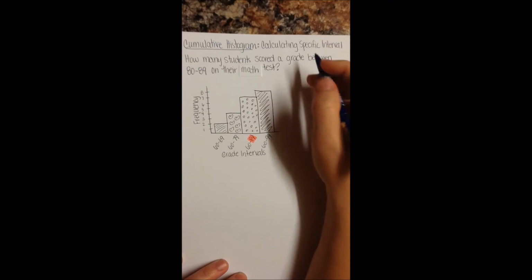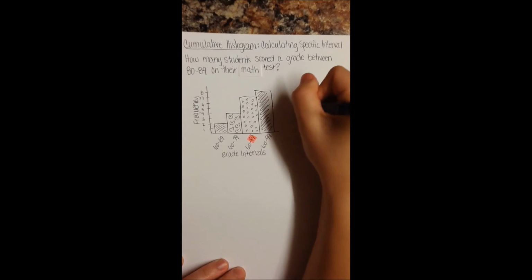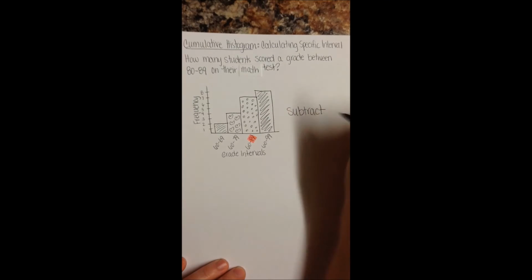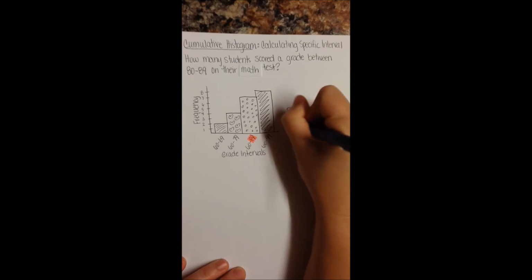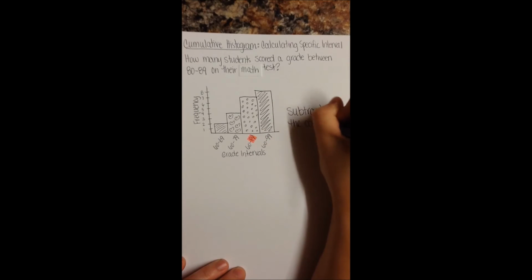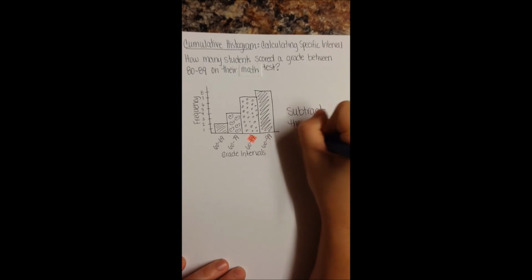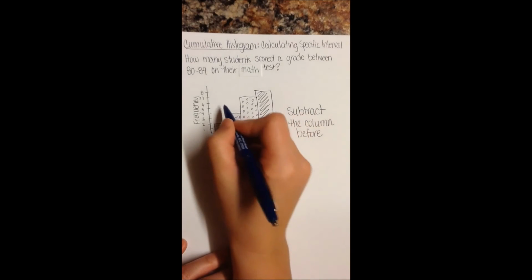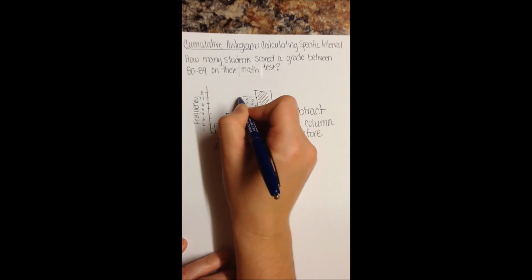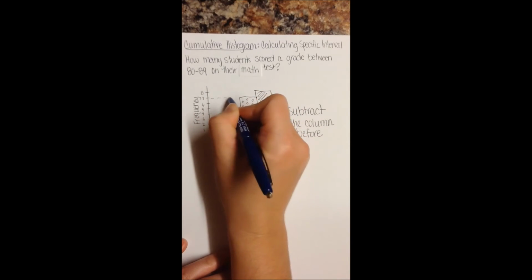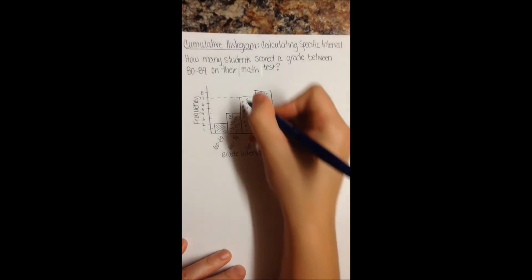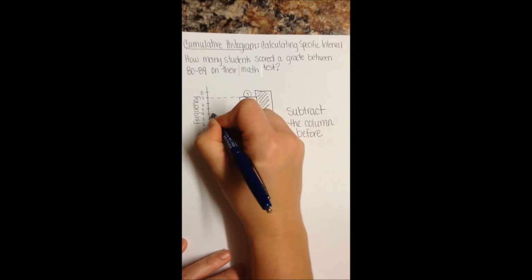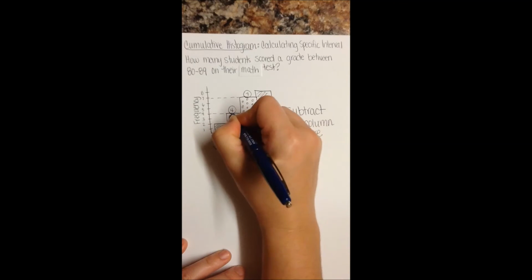So if you can remember, when you're trying to find a specific interval, the key piece is to subtract, and you need to subtract the column before. Okay, so we need to know what the frequencies are. If you notice up here, the 60 to 89 has 7 people, and the 60 to 79 has 4 people.